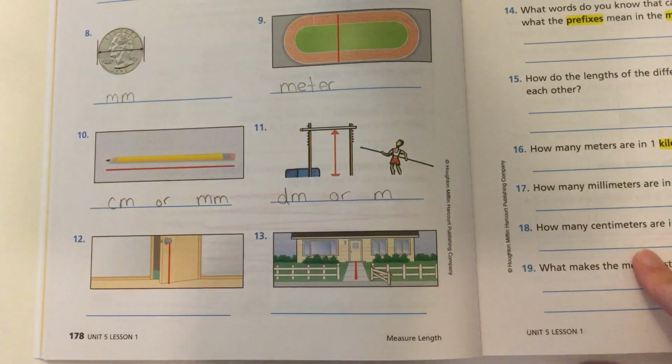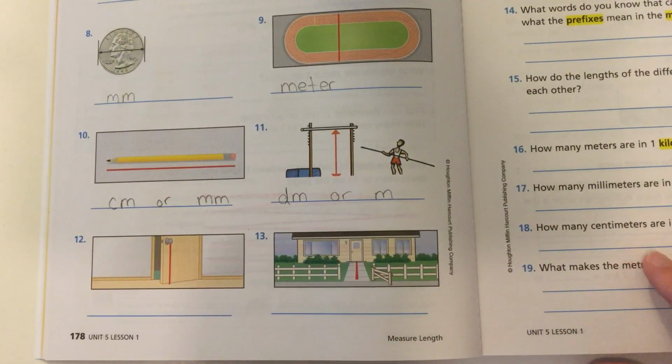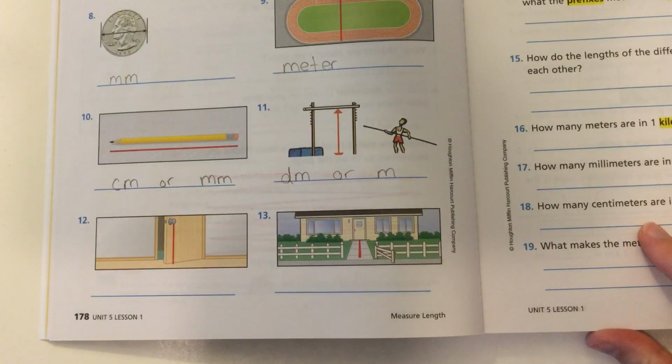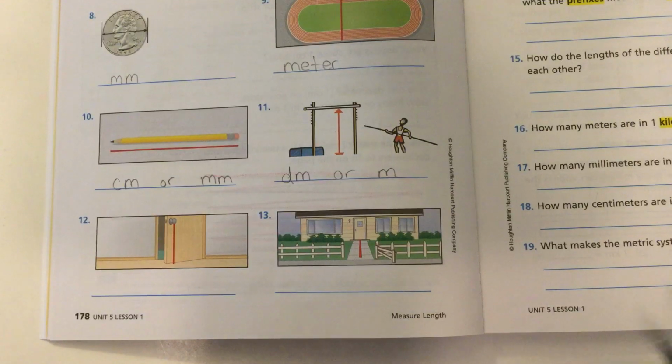If you have a meter stick or any kind of a ruler at home with metric on it, I would really advise you to get it out and kind of measure a few things around the house, because that will really help you figure out these real life situations a bit better.